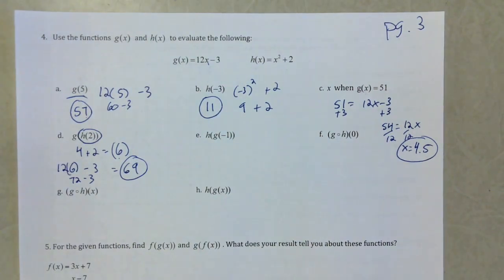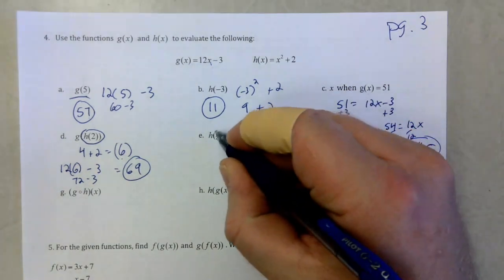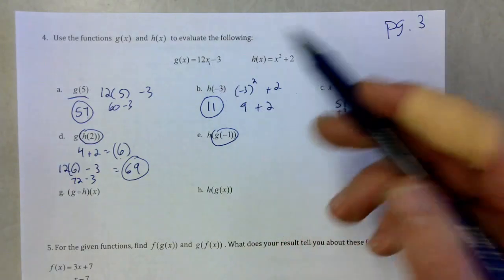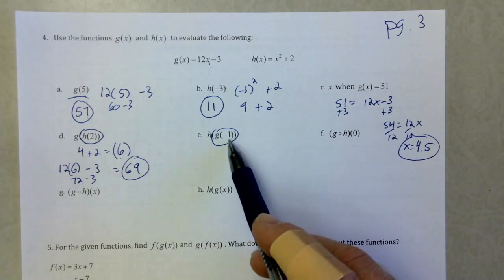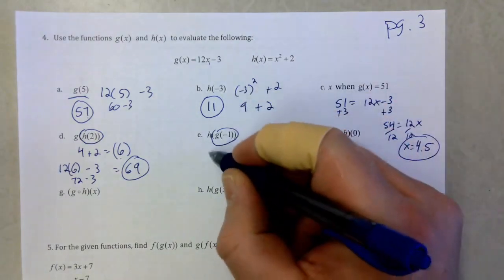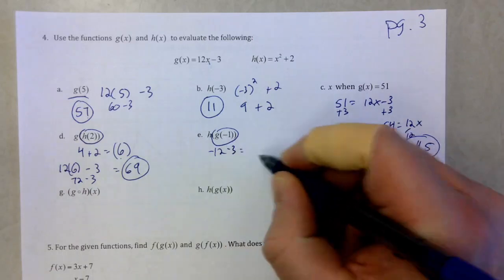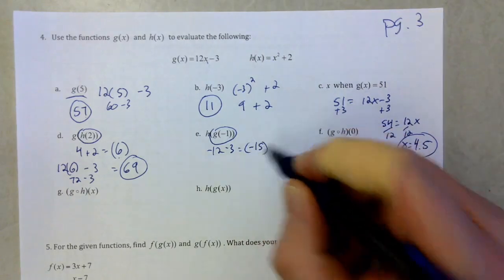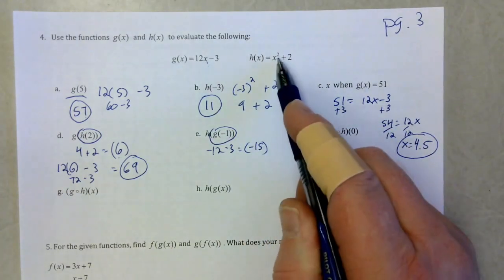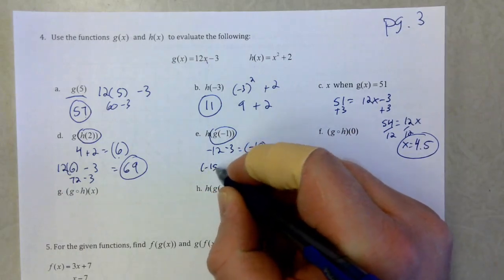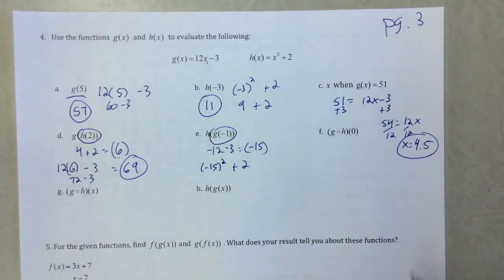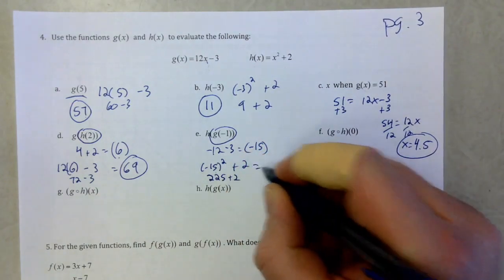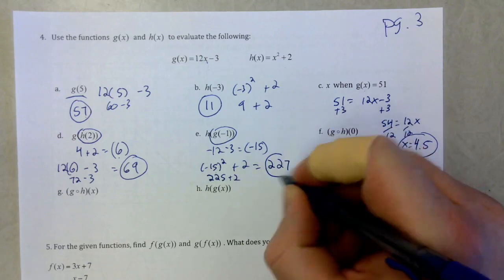All right, next one, letter E, same thing. I'm using g first this time because it's inside out. My negative 1 is my input for g. Negative 1 times 12 is negative 12. Negative 12 minus 3 is negative 15. So that negative 15 now becomes the input into my h function. So I'm going to plug in negative 15 into the x value here. Negative 15 squared plus 2. Negative 15 squared is going to be positive 225. 225 plus 2 is 227.